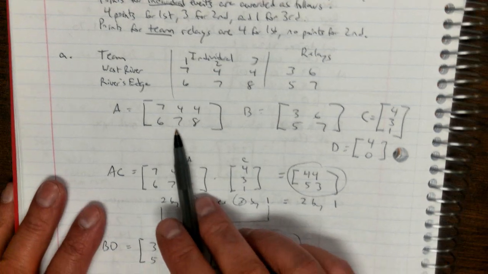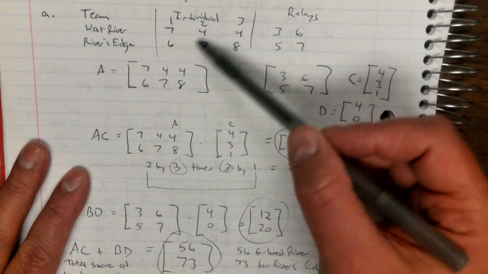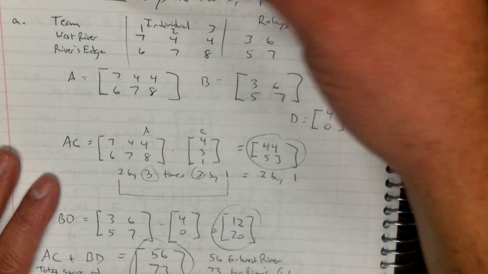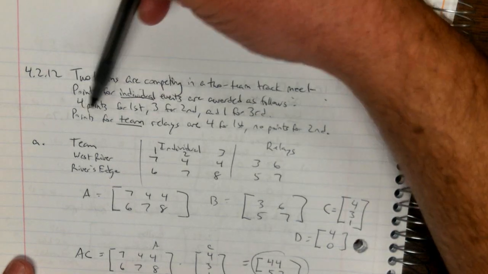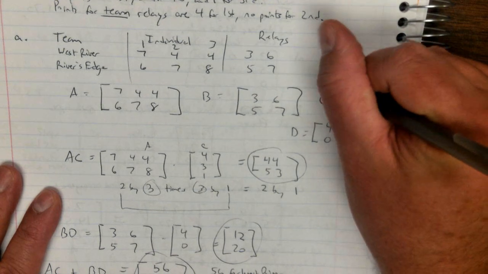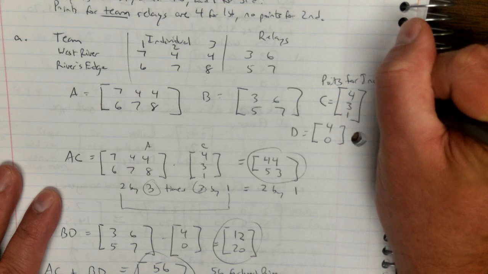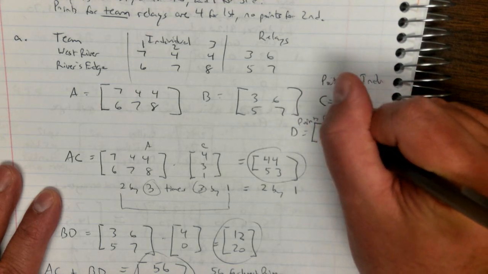Then you basically are going to label your matrices. This is going to be A, and this is going to be B. Then as far as your points that I'm writing here, the 4, 3, 1, that's going to be C. That's the points for the individual. And this is the points for the team.